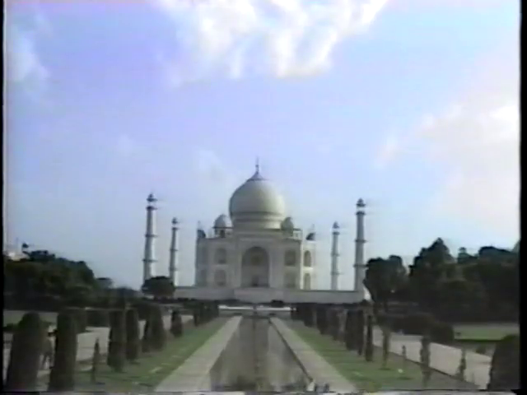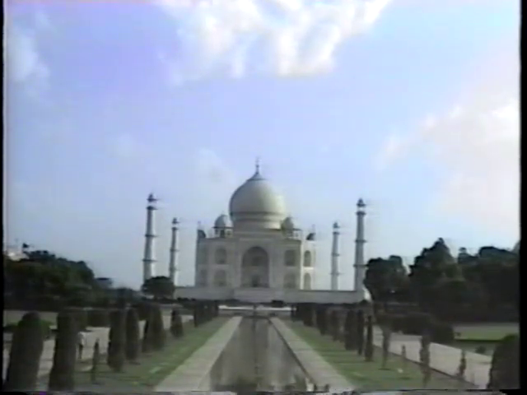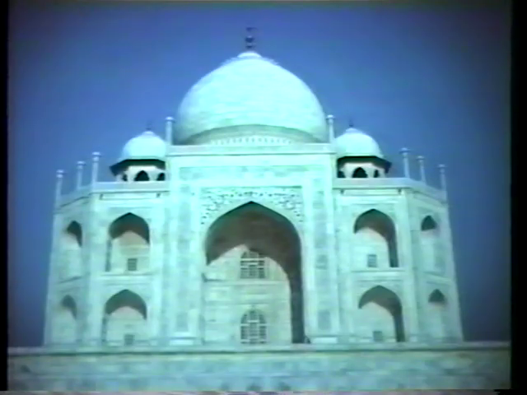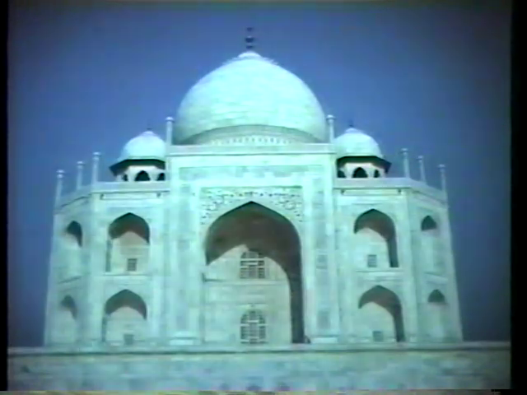The Taj Mahal presents a scene of constantly shifting shades and hues. As the sun crosses the sky, the white marble changes from the soft tones of early morning to the blinding brightness at midday, and then to the warm glow of sunset.